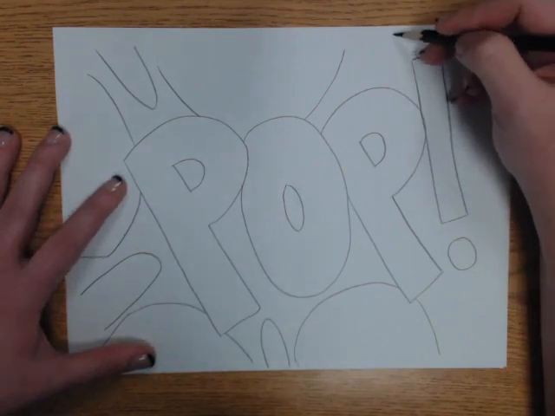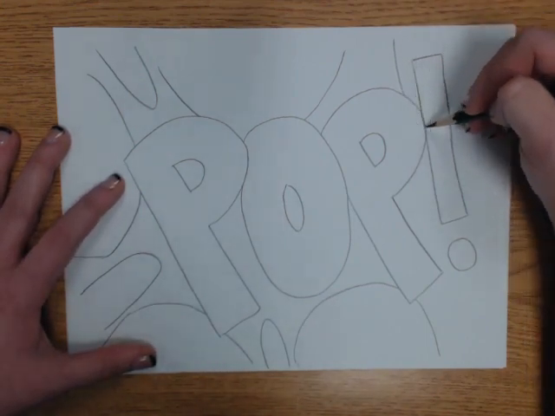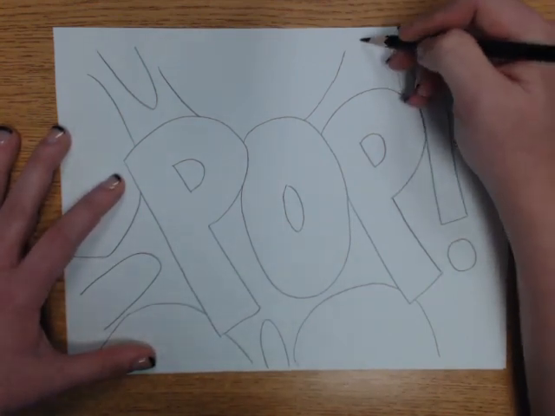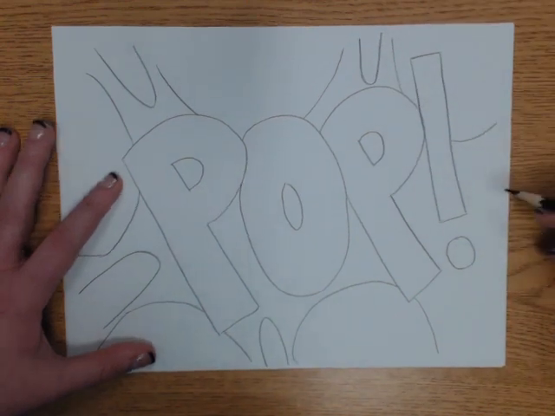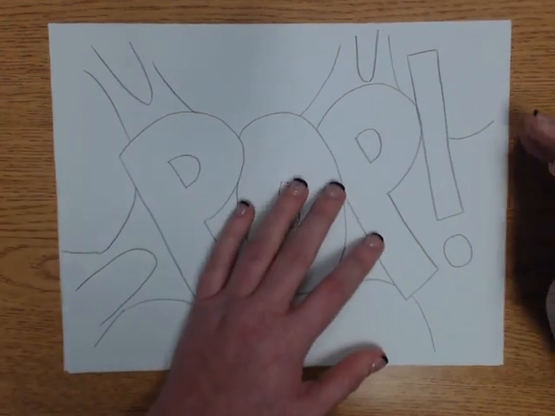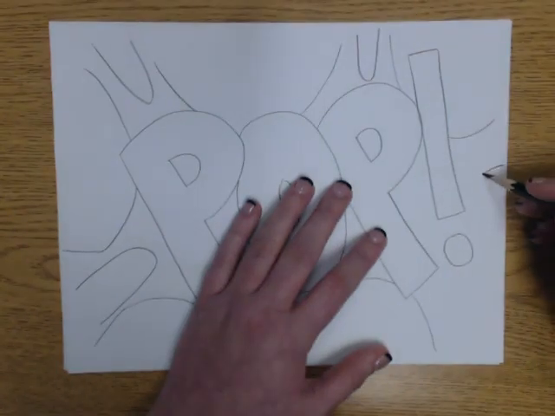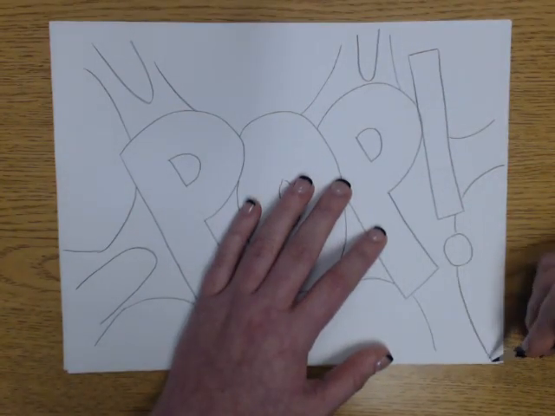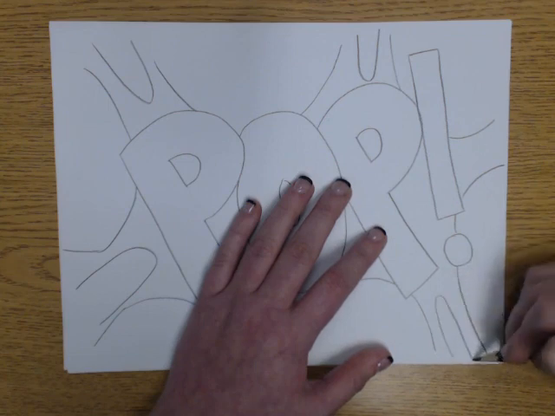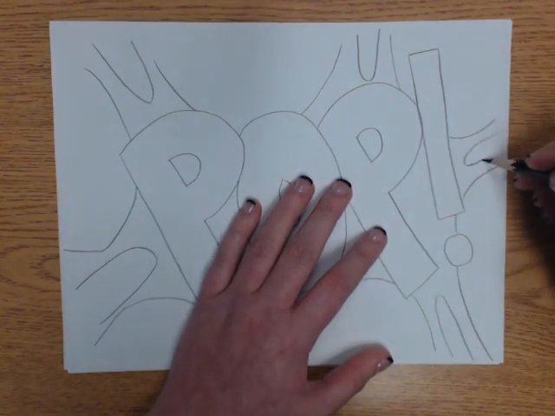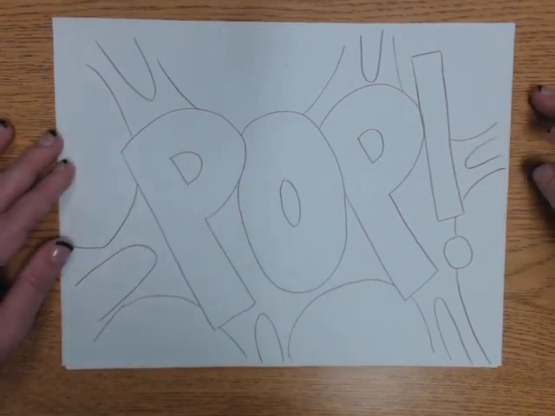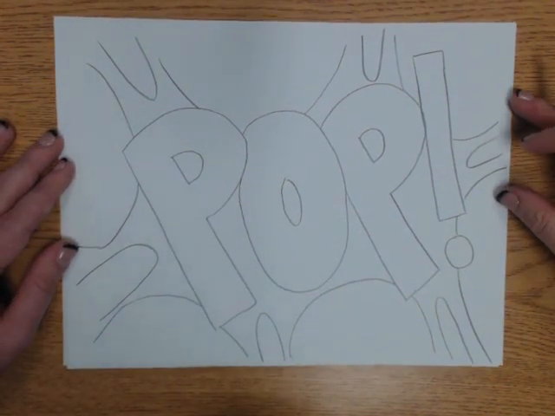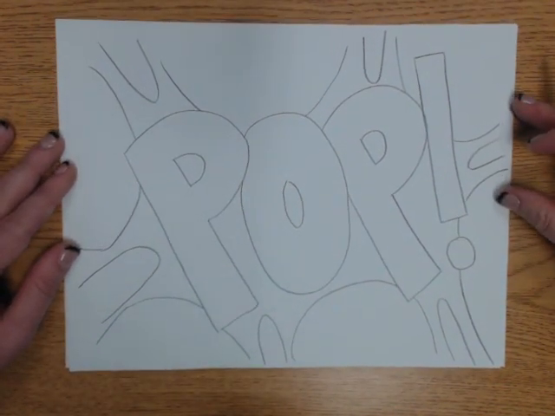I keep thinking about bubblegum. I guess I want a piece of bubblegum right now while I'm doing this. I don't have any. That's okay. I'm going to draw one more big one right here at the edge. Remember, I'm not drawing through my letters or my exclamation points. I want it to look like the pop part happened behind the word.